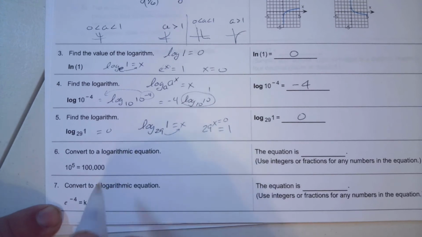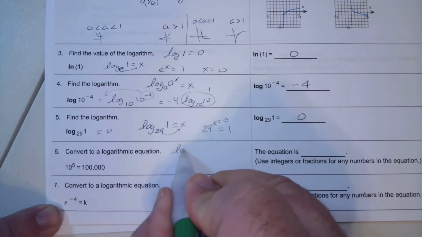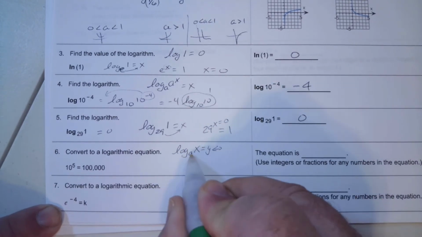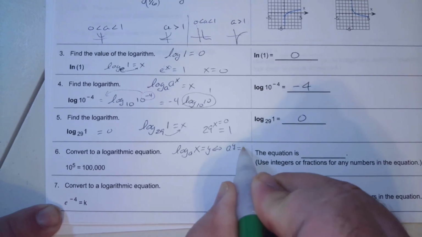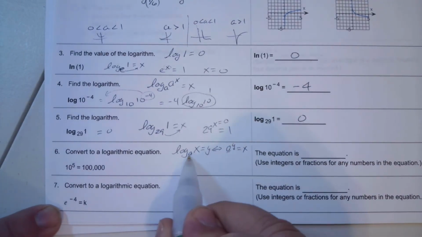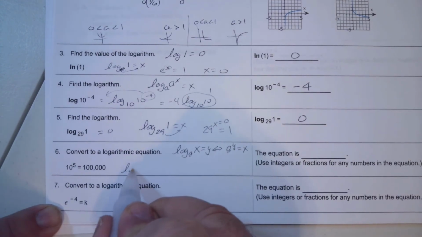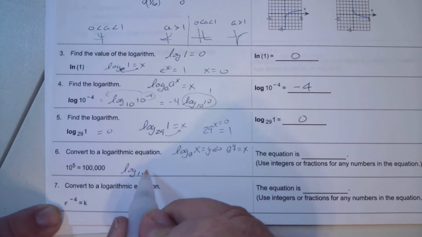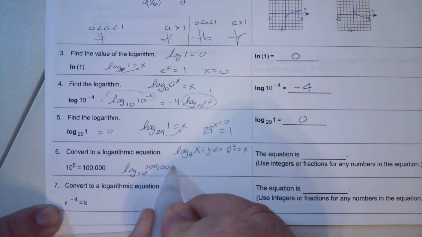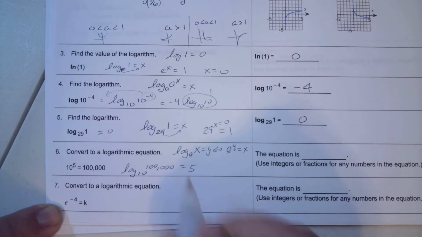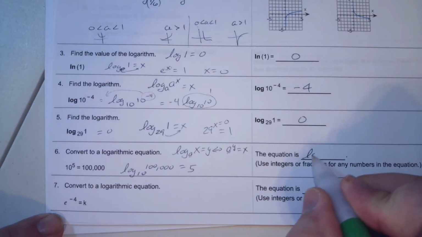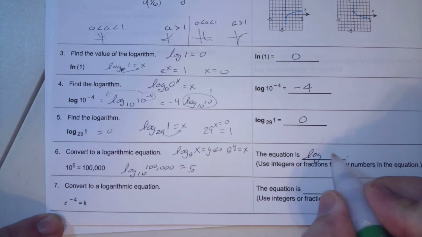Convert to a log function. Log base a of x equals y. The conversion is a to the y equals x. Remember, wherever the base is, it has to remain the base. So that's the base, so it's log base 10. When you do the conversion, you switch the answers. So now it's log base 10 of 100,000 is equal to 5. Since it's log base 10, we don't have to write anything in the base because it's automatic. It's a common log.